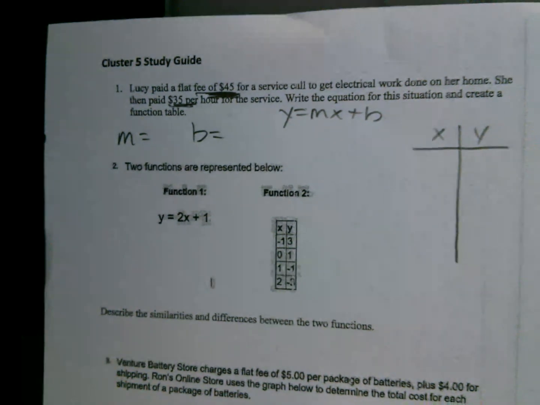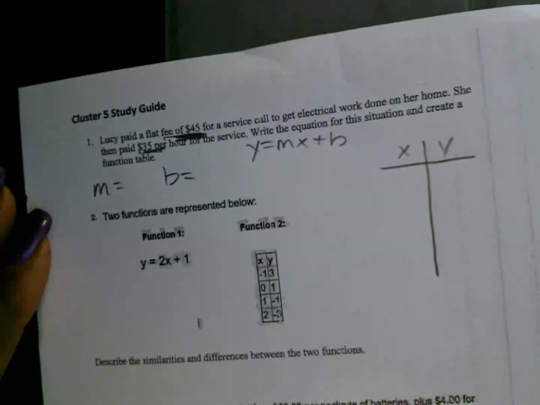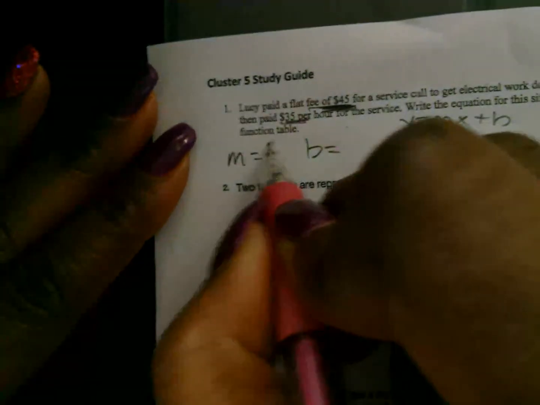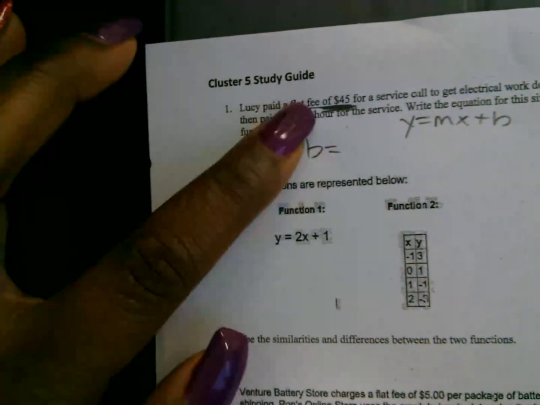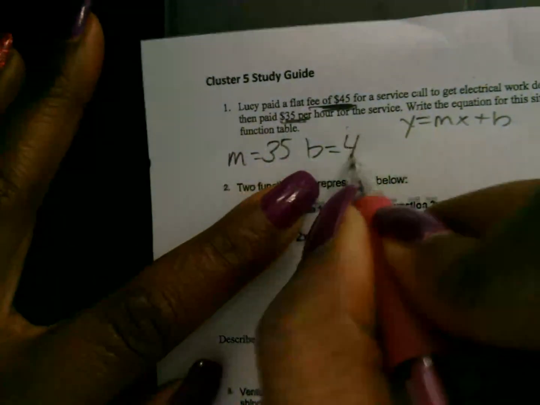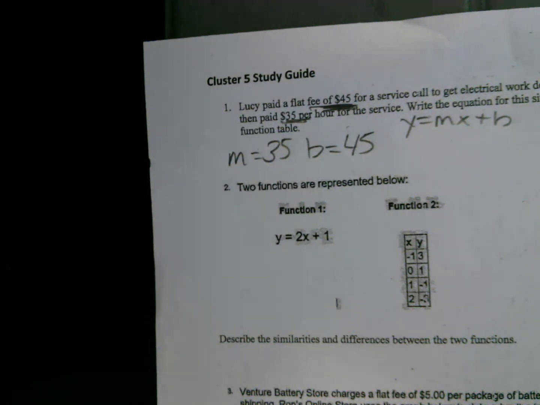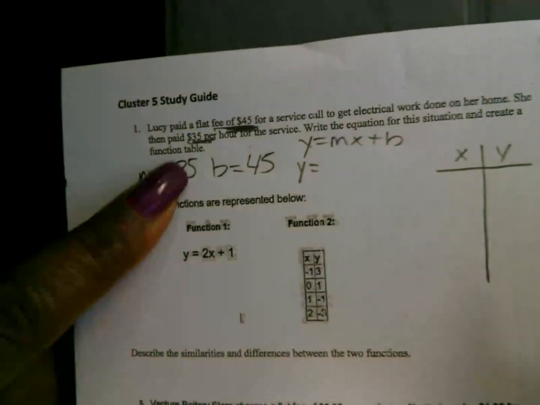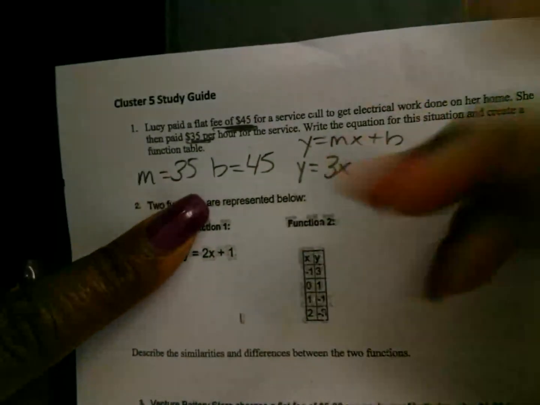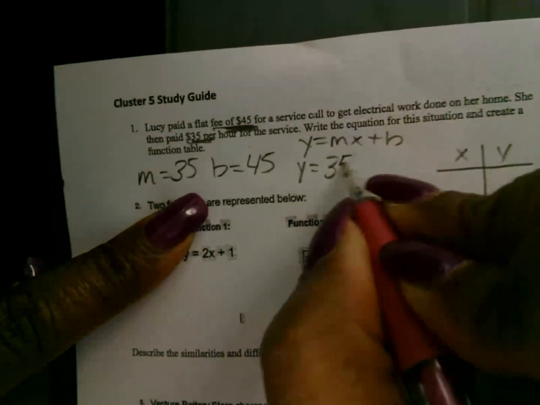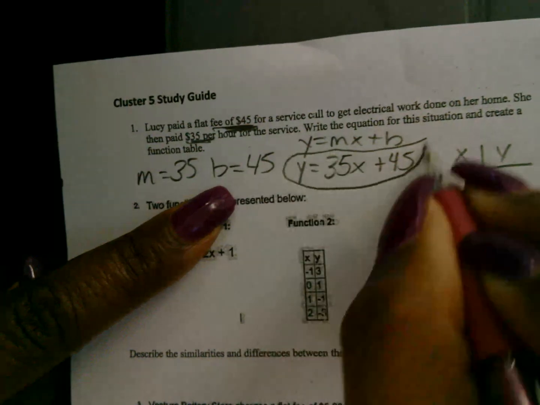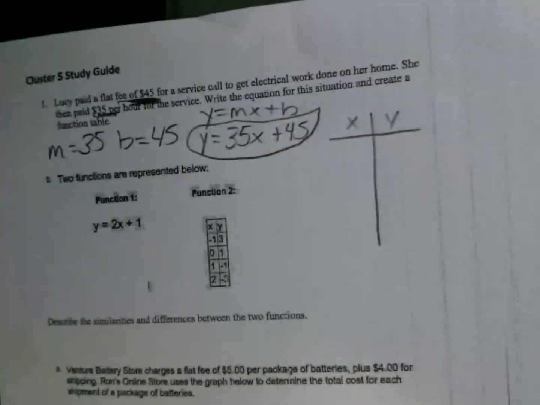All right, let's look. This is what we have. Here our m is going to be the $35 for every hour. So we have 35. The b is going to be a flat rate of $45. You automatically have to pay the starting amount of $45. So then the equation is going to be y is equal to 35x plus the 45. This is the equation. So now let's do the table, okay?